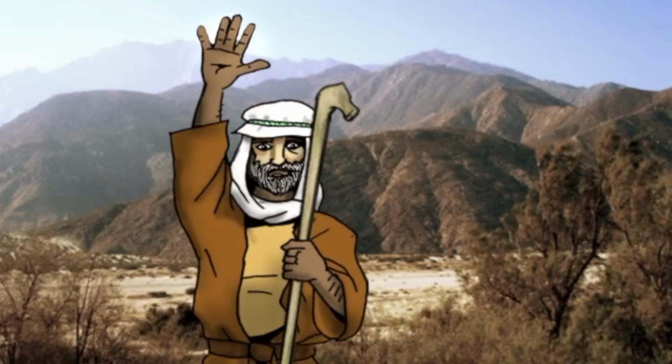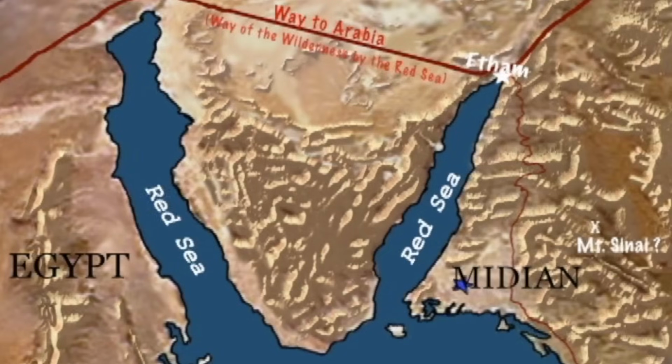So Moses returned to Jethro and said goodbye to his family. In the meantime, God sent Aaron to meet Moses at Mount Horeb.